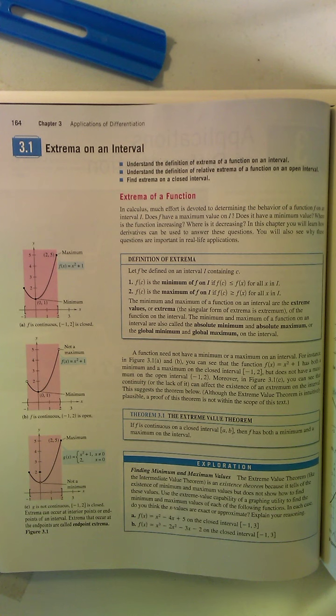But let's move on to a new topic, and that's finding maximums and minimums on a function using, of course, the derivative. So here's some pictures.